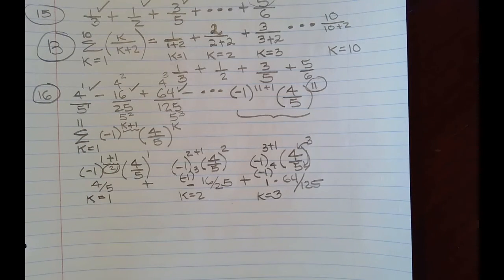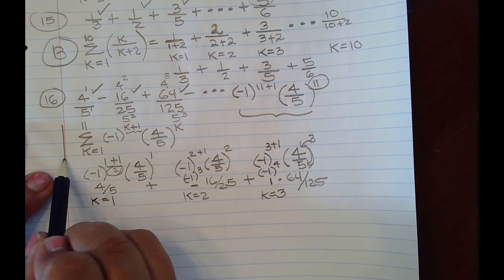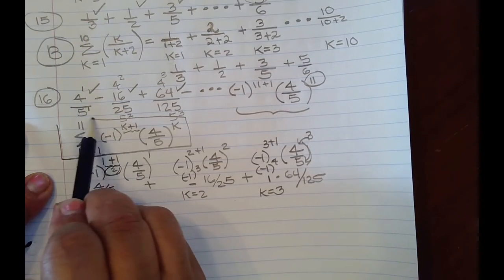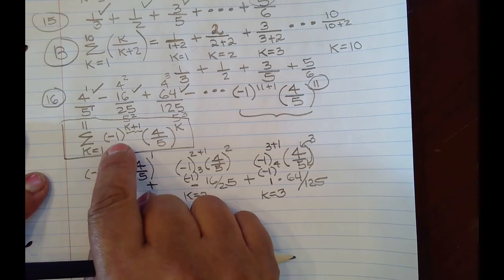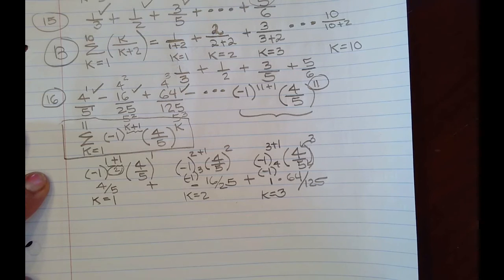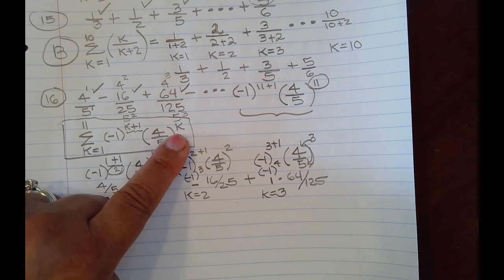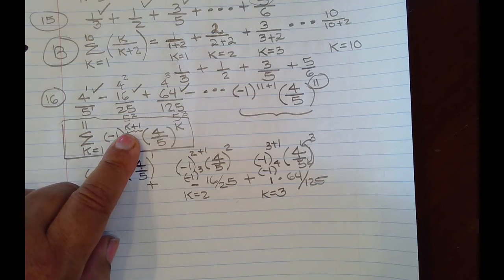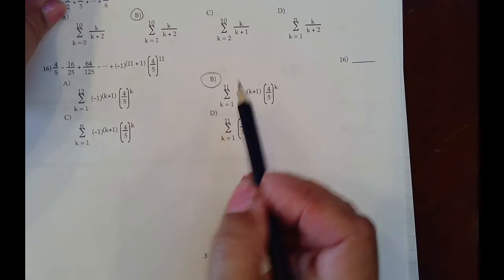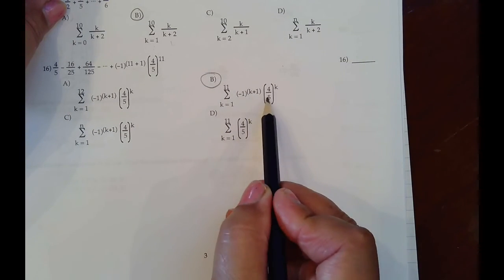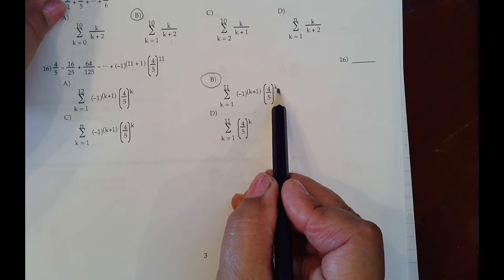So all three of those worked out. So that's your formula right there. You're starting off using 1. You're alternating that negative, positive coefficient, and the power on this has to be 1 less than that. We wanted that to start with an even number. So that choice is, let's see, B. Right there, -1 to a power of k plus 1, and then 4/5 to a power of just k.